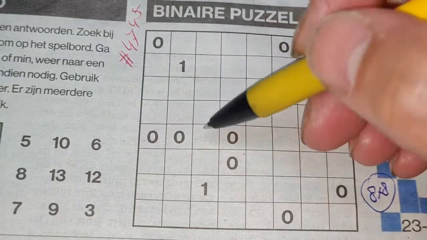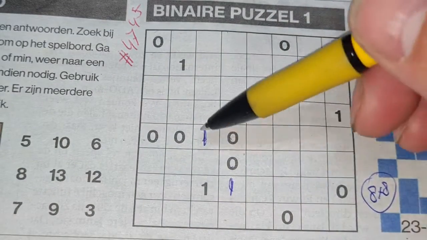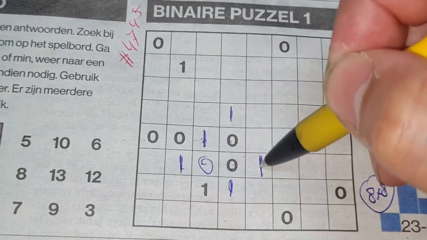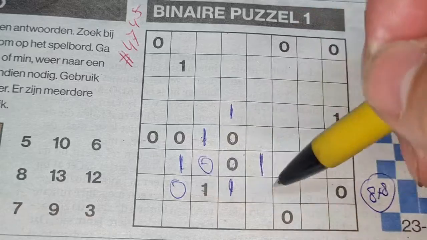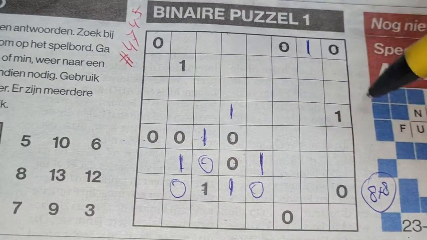Double O, here one, there one. Double O, here one, there one. Between two ones comes an O. Double O, here one, there one. Double one, here no, there no. Between two O's comes a 1.